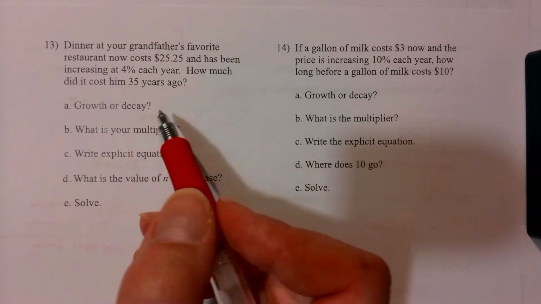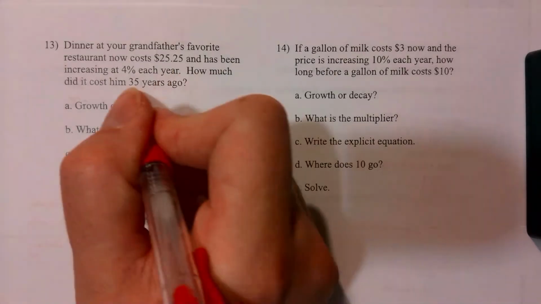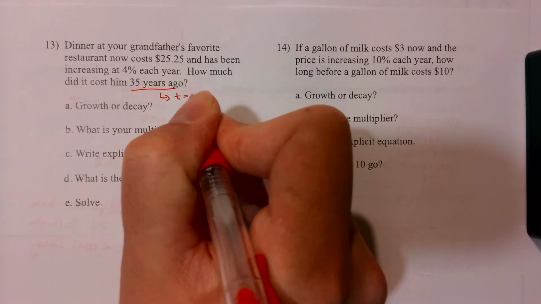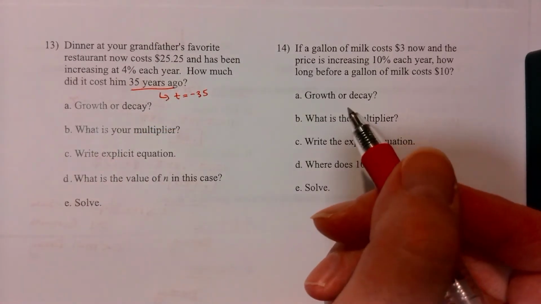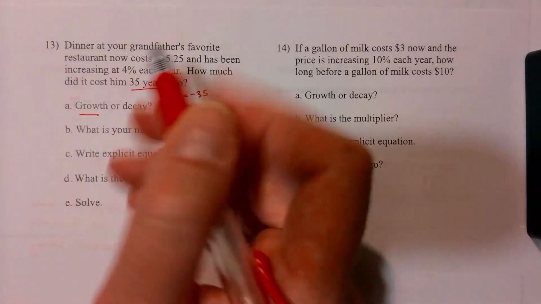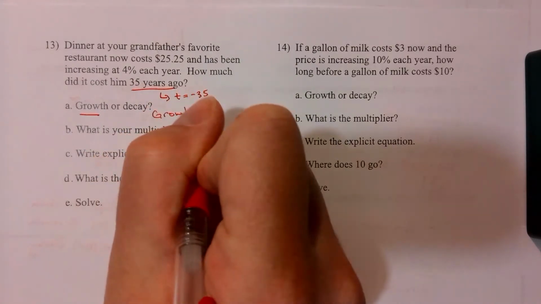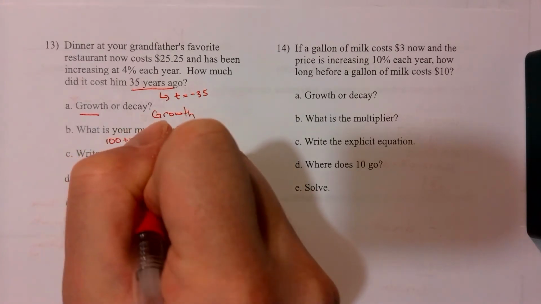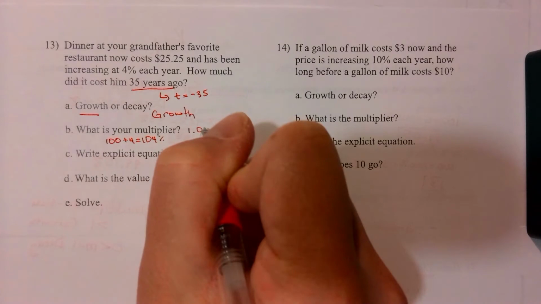Okay, so we have to talk about this problem like it's the future. But 35 years ago, our time is going to be negative 35. So we're not actually going to be looking at this as something decreasing. We're still going with growth because it's telling us that it's increasing at 4%. Okay, so we're going to look at this, that it's building. My multiplier is 100% plus 4, which is 104%. And so I'm going to change that to a decimal of 1.04.